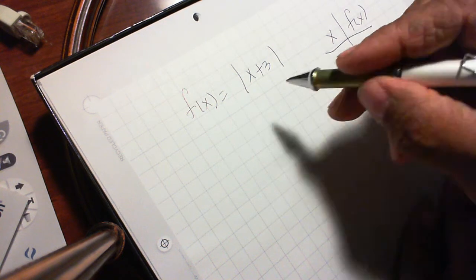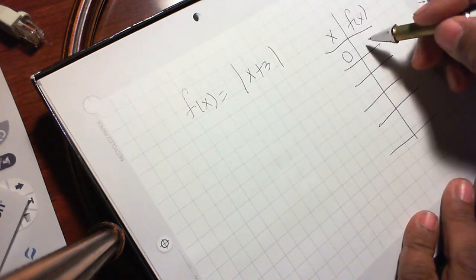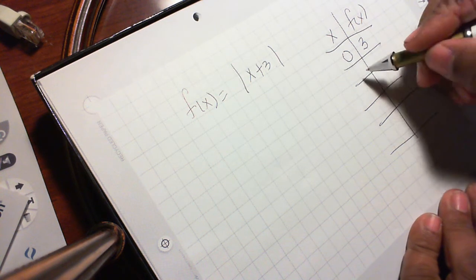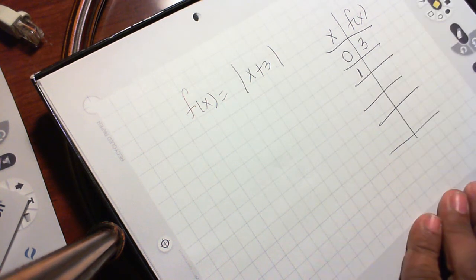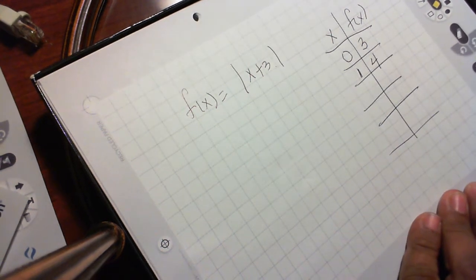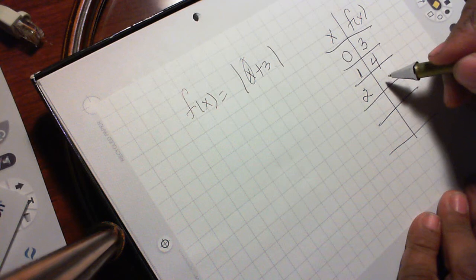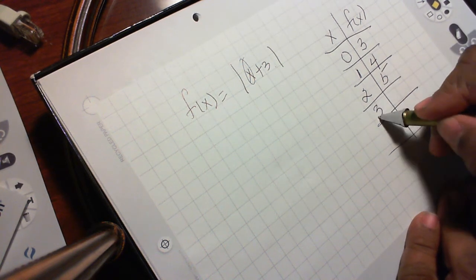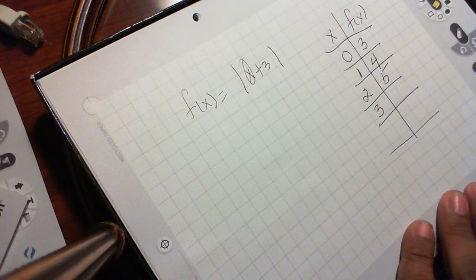So when x is 0, 0 plus 3 is 3. Absolute value is 3. Right? 1. 1 plus 3 is 4. The absolute value of 4 is 4. 2. 2 plus 3 is 5. The absolute value of 5 is 5. 3. Okay. 3 plus 3 is 6.